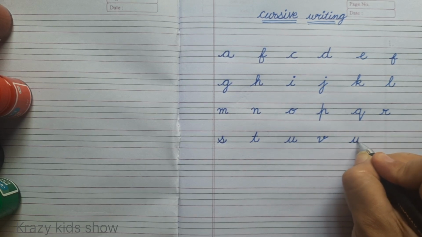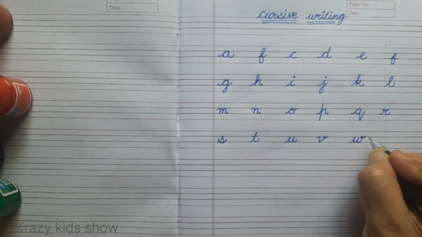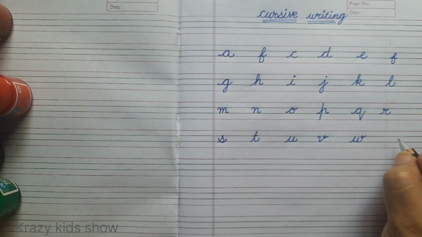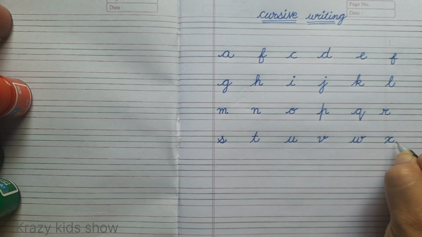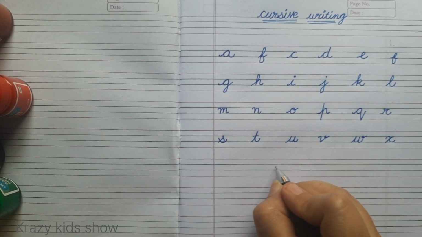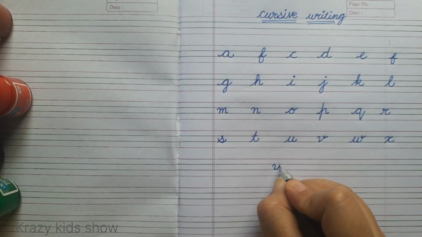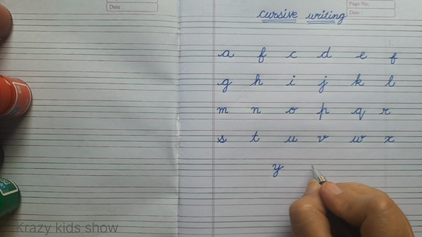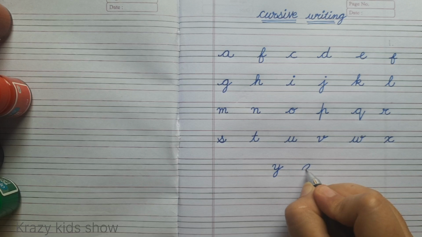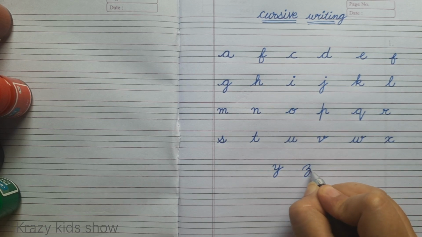W. W is for watermelon. X. X is for xylophone. Y. Y is for yo-yo. Z. Z is for zebra.